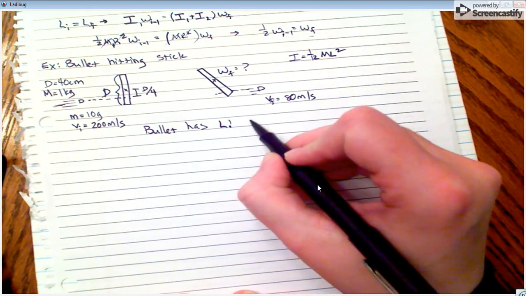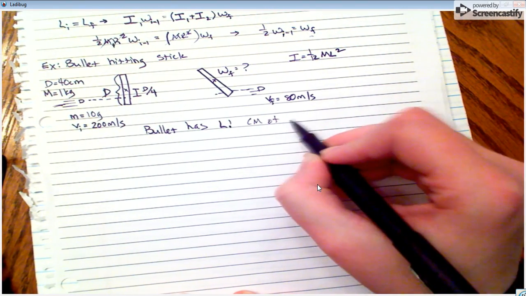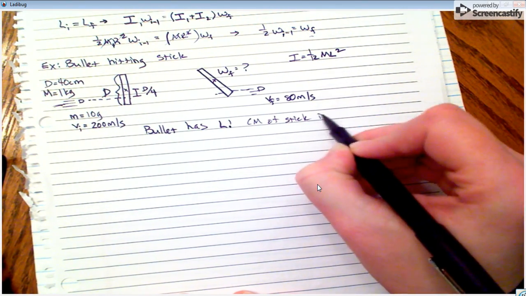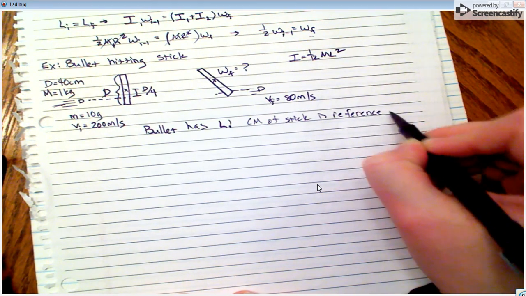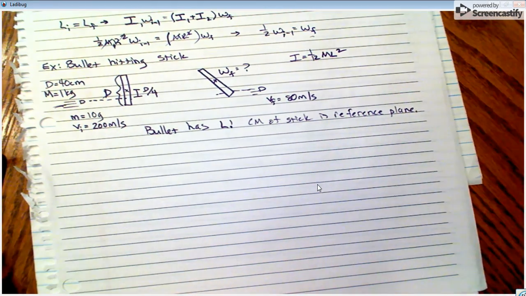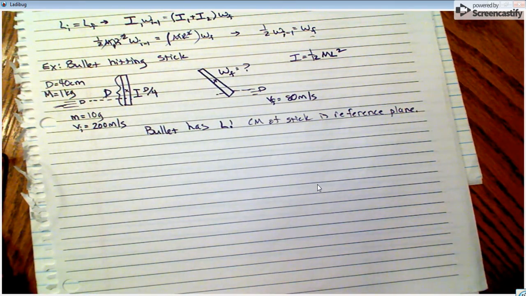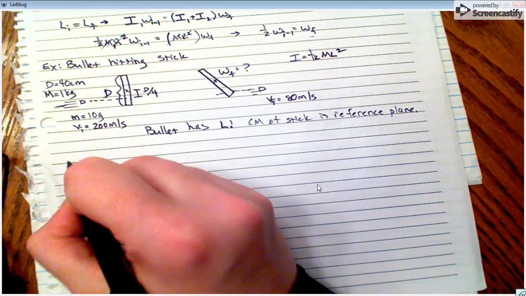So what is our reference plane? Well, the center of mass of the stick is our reference plane, like we said before, because that's the point of rotation. That's what we're going to reference everything to. Okay, now we're going to do some conservation of momentum.